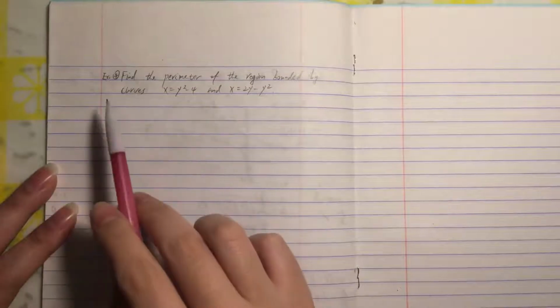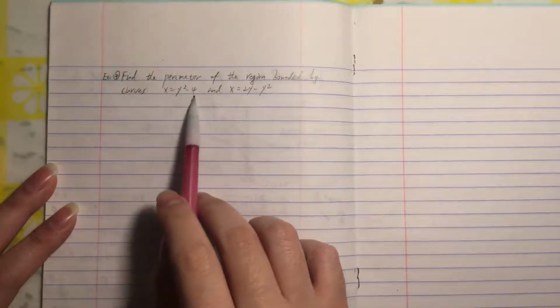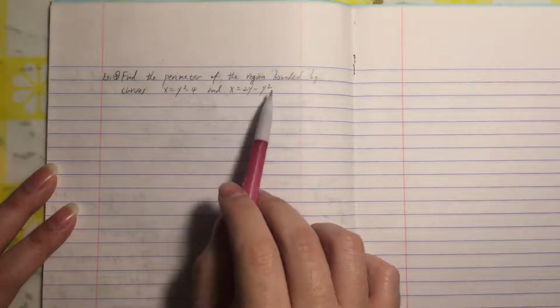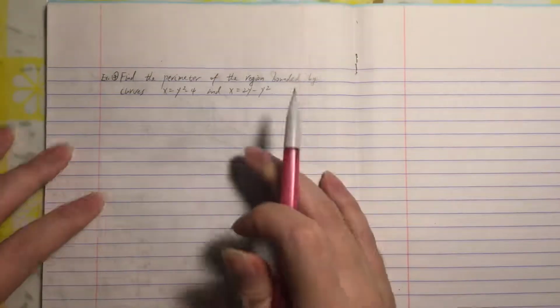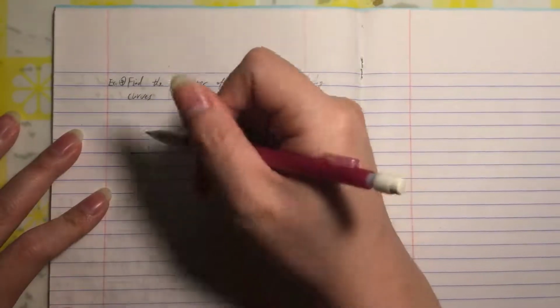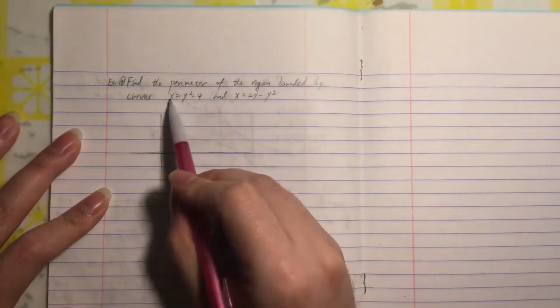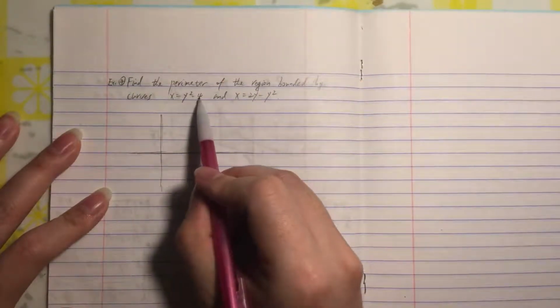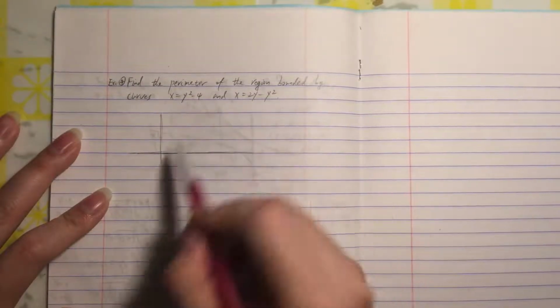Next example. Find the perimeter of the region bounded by the curves x equal to y squared minus 4 and x equal to 2y minus y squared. For this example, in order to find the perimeter of the region bounded by these two curves, let's graph the region first. The first curve is x equal to y squared minus 4. Since y squared is positive, that's a parabola open to the right.